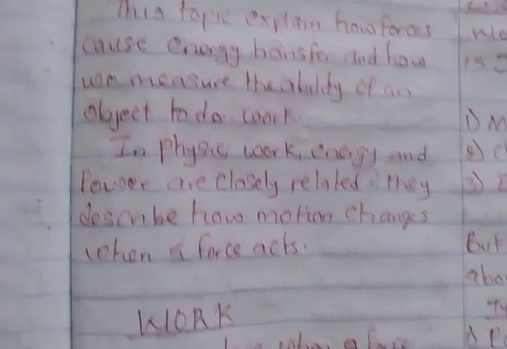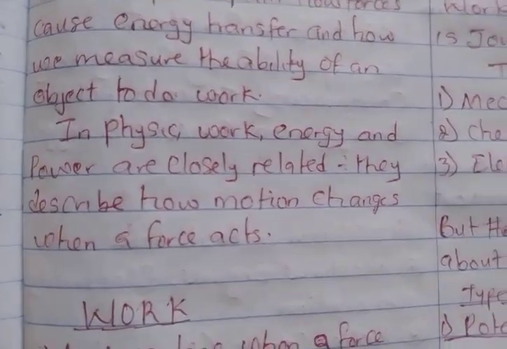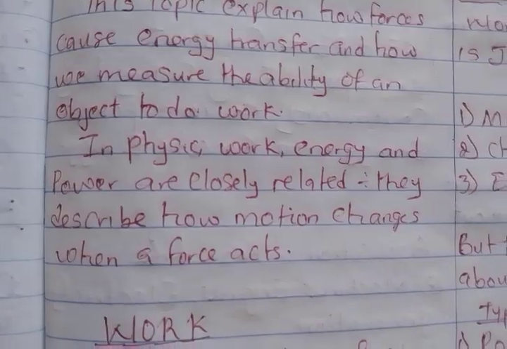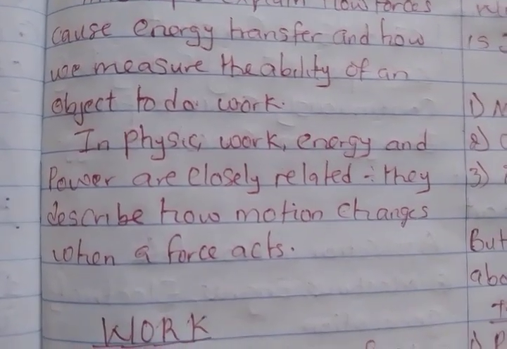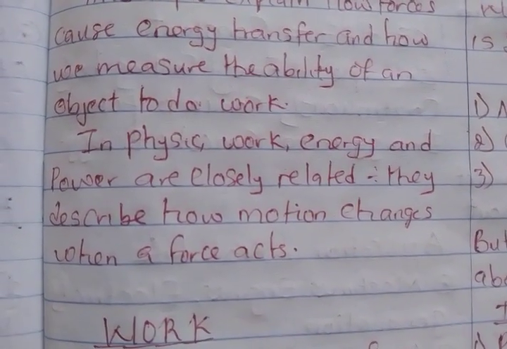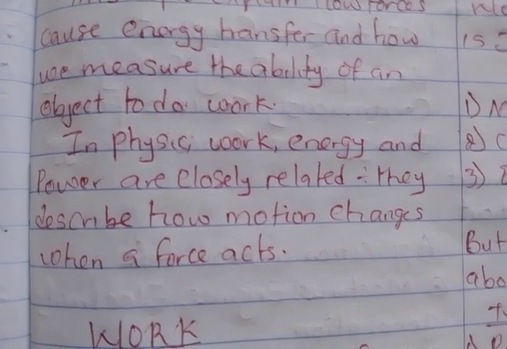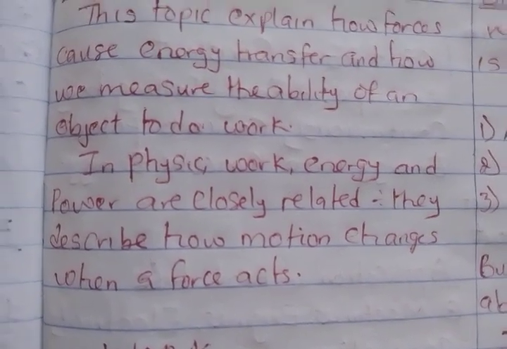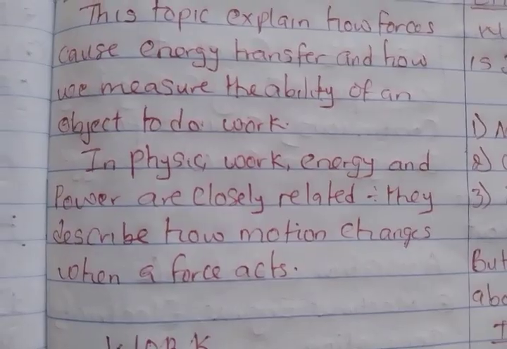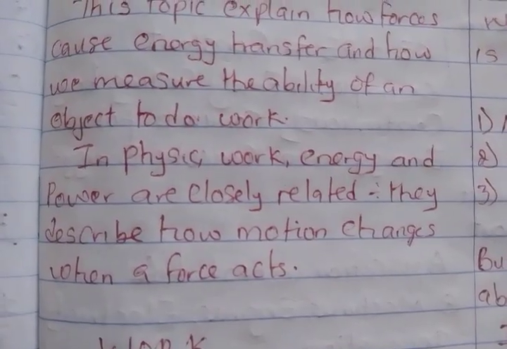So in physics, work, energy and power are closely related. They describe how motion changes when a force acts. So we will now take this one by one.